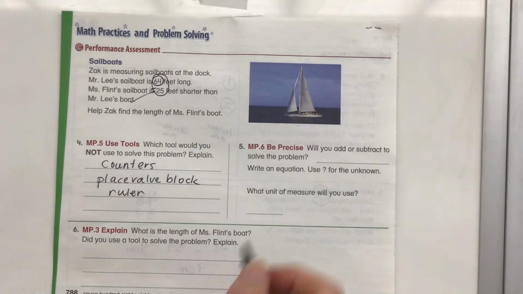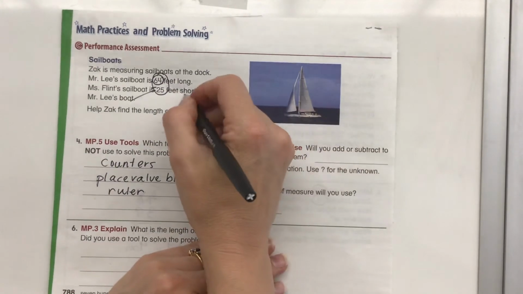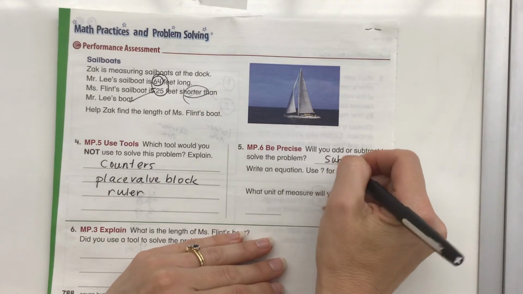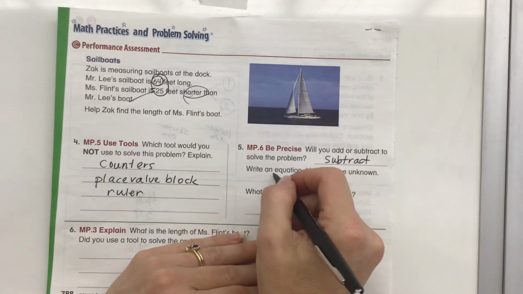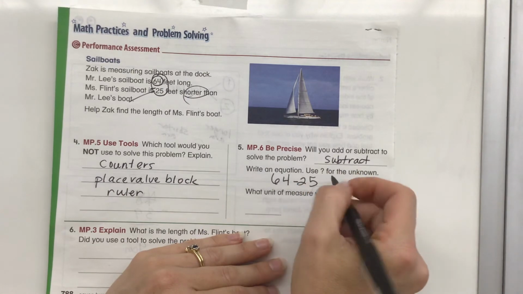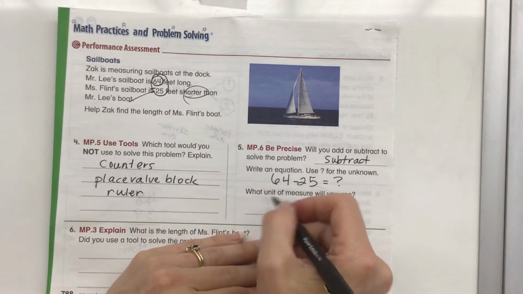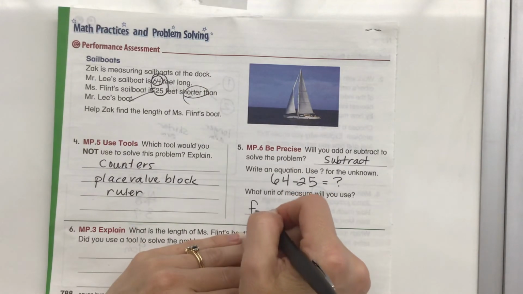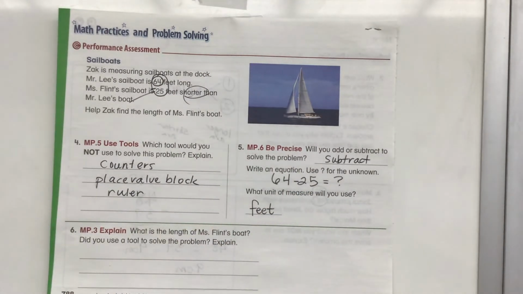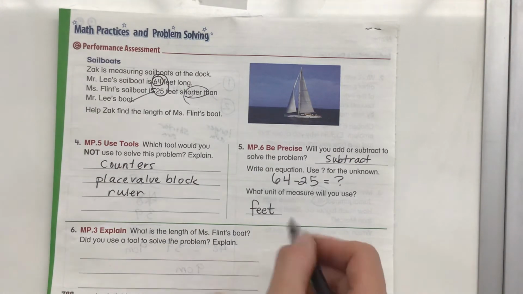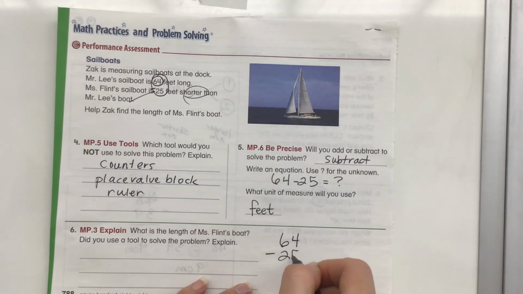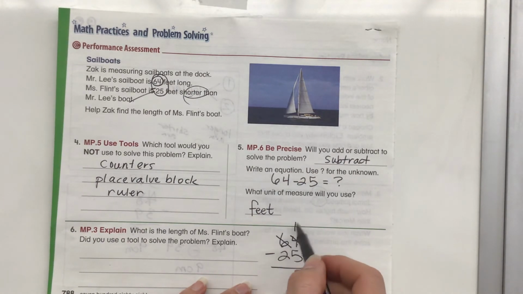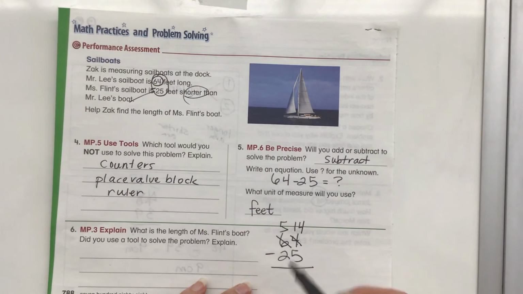Will you add or subtract to solve the problem? We know we need to subtract because it says shorter. So we are going to subtract. Now our equation is going to be 64 feet minus 25 feet less equals question mark. What unit of measure? We're talking about feet here. So we are going to use feet as our unit of measurement. Okay, now what is the length of the sailboat? So we have 64 feet minus 25 feet. 4 minus 5 is not going to work, so we're going to have to regroup. We're going to take a bundle of 10 and add it over here. And since we had 6 bundles of 10, now we have 5 bundles of 10. 14 minus 5 is 9, and 5 minus 2 is 3.